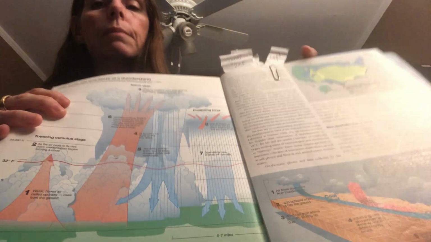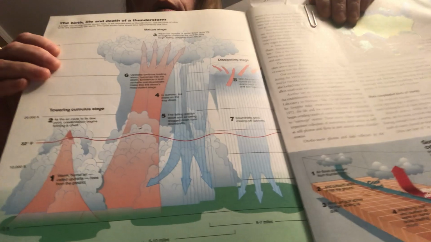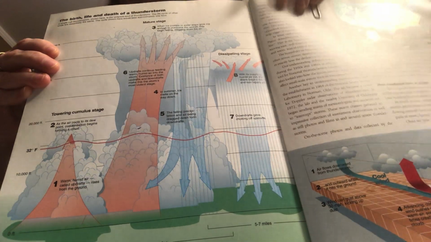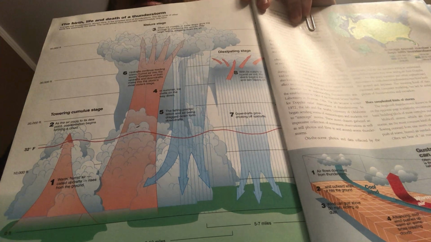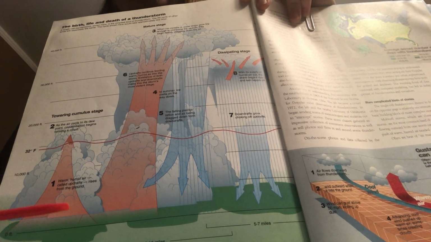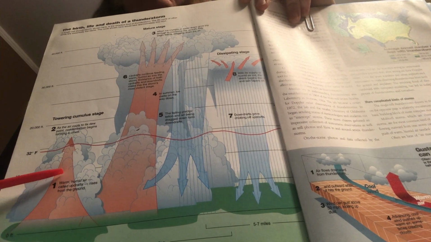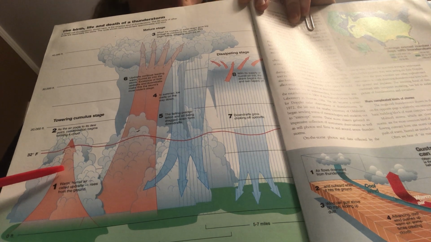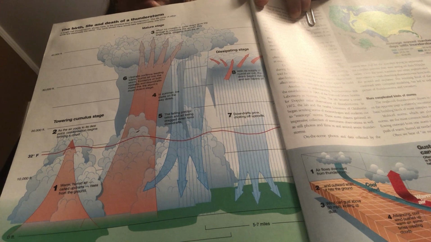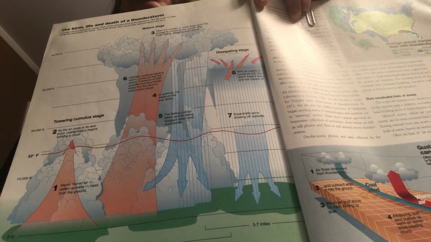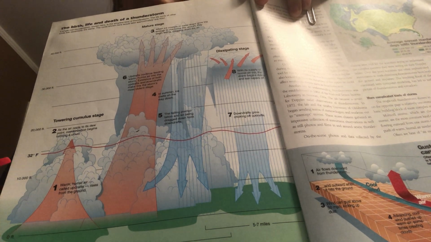So let's talk about those thunderstorms to begin with. Now we're going to start talking about a single cell because it is the simplest of all the thunderstorms, and it has all the basic parts that all thunderstorms do. Every single thunderstorm is going to start with an updraft. That is just the rising warm air.